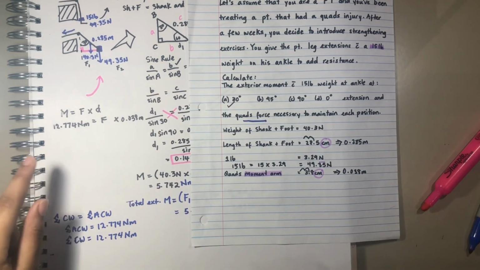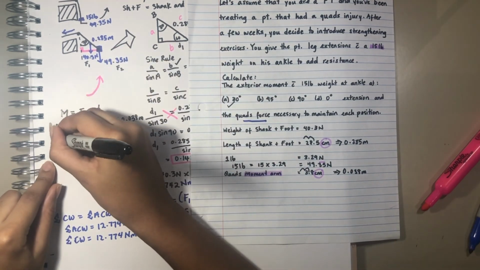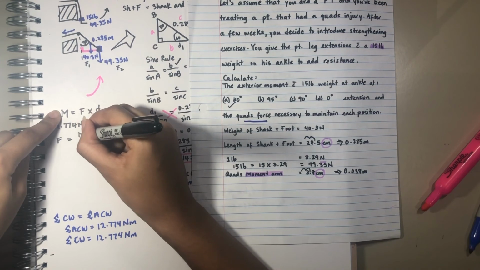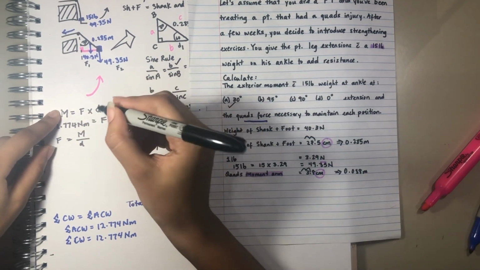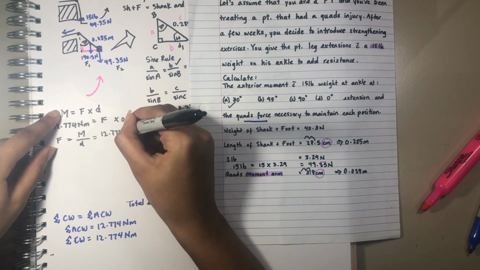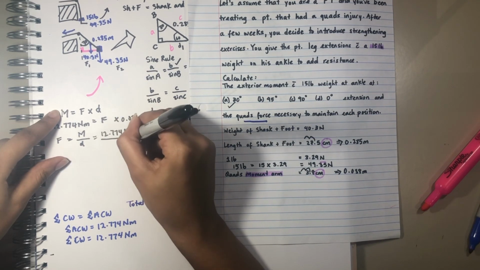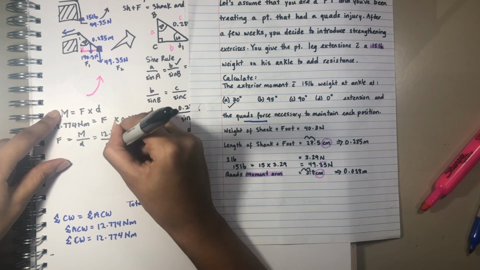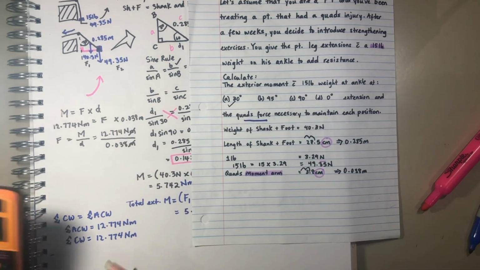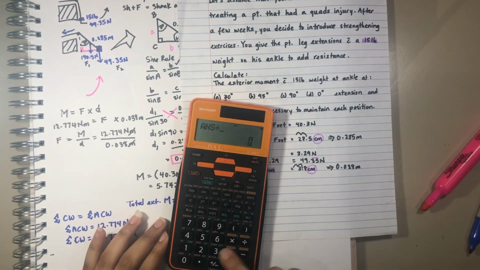So what we can do is transpose this formula so that force is equal to the moment over the perpendicular distance, so that would be 12.774 Newton meters over 0.038 meters, divided by 0.038.